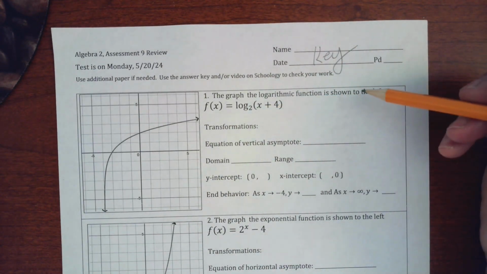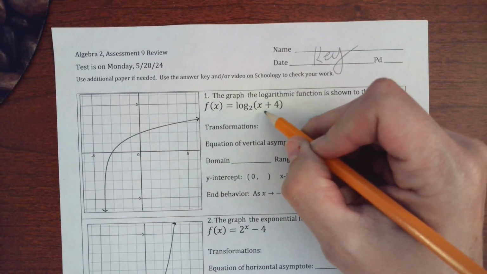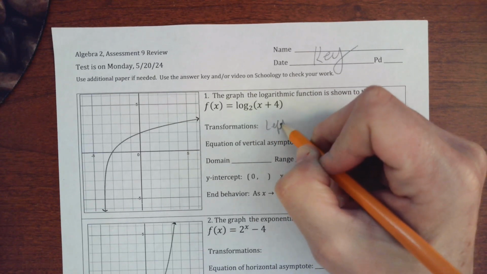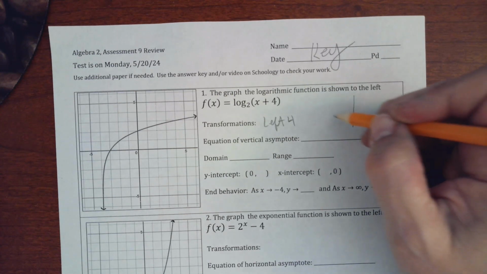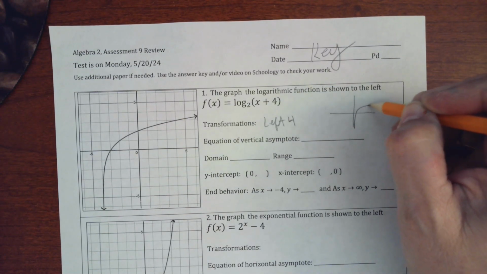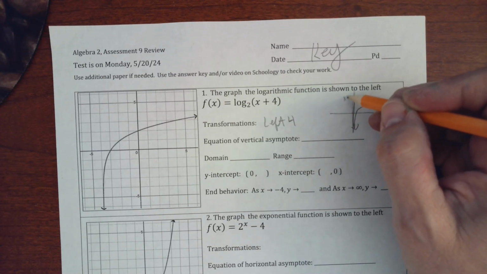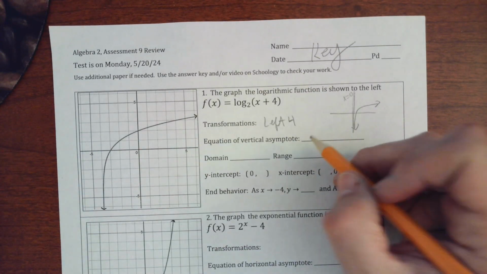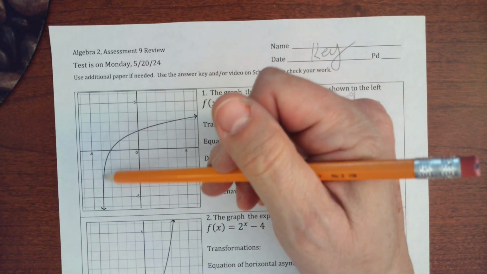Alright, so graph this log function. The graph is shown to the left. First of all, I noticed that this is different from a regular log function. It's been moved to the left 4. The vertical asymptote: a normal log function has an asymptote usually at x equals 0. That's been moved to the left like the graph has, so that would be x equals -4, and it's sitting right here.